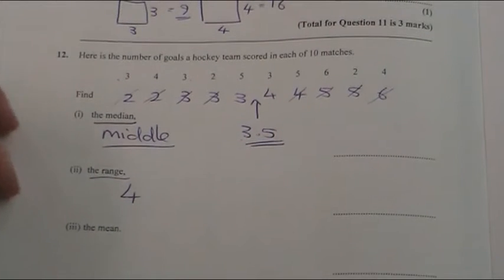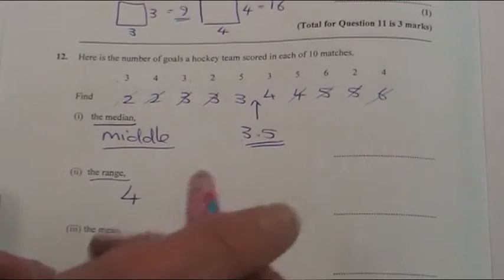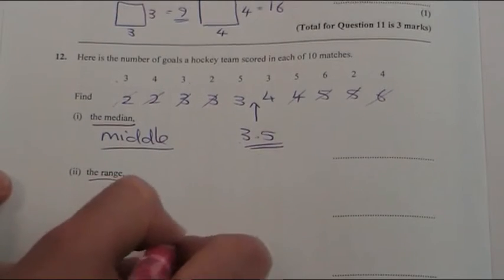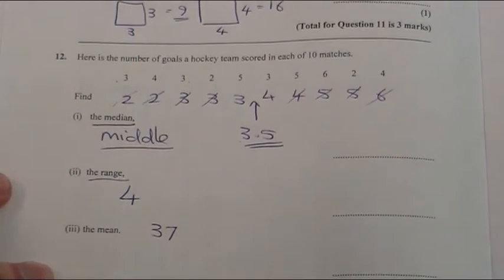Now the mean, they generally give you this on a calculator paper, which this is, and you just add up all the numbers. So it's 3 add 4. Just type them into your calculator, just as I'm doing now. And I get 37. So the total of all of these numbers is 37. And that is 37 goals scored in total in these 10 hockey matches.